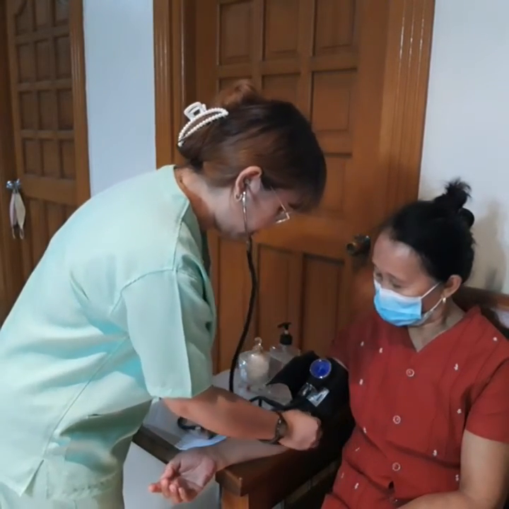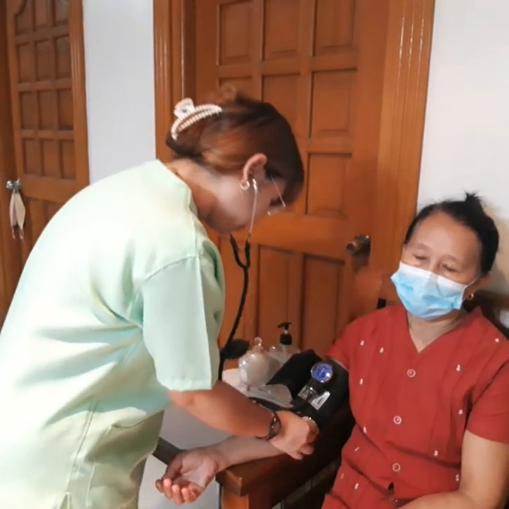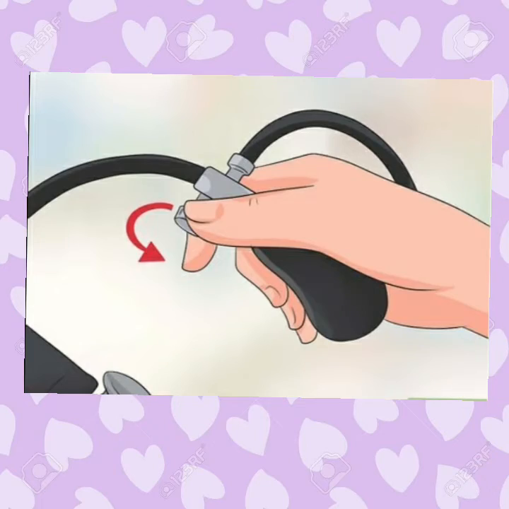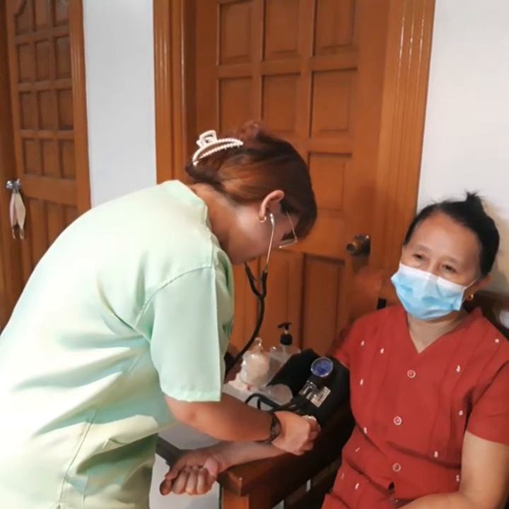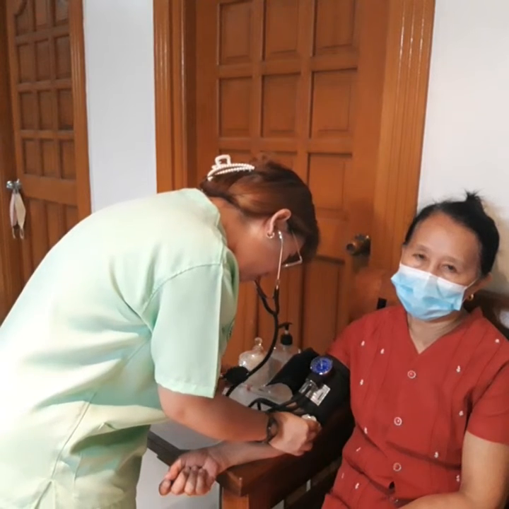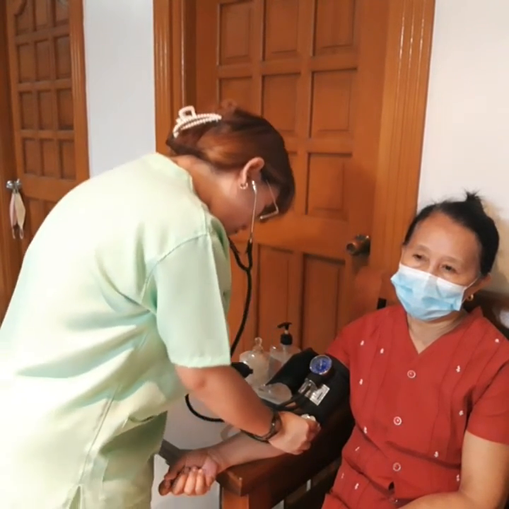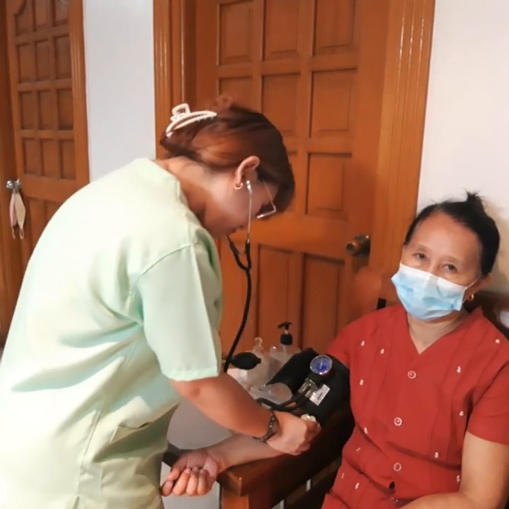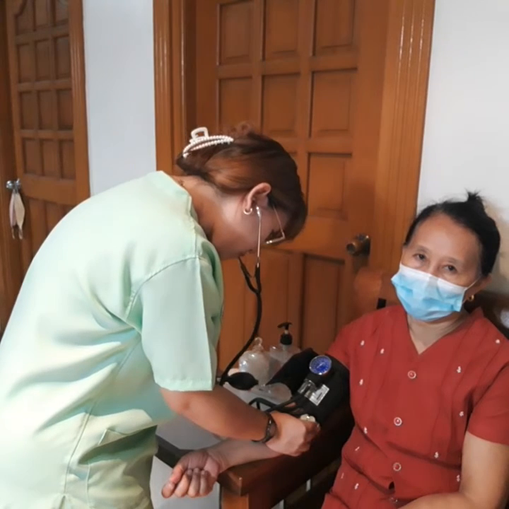Hold the pressure gauge in your left hand and the bulb in your right. Close the airflow valve on the bulb by turning the screw clockwise. Inflate the cuff by squeezing the bulb with your right hand. You may hear the pulse in the stethoscope. Watch the gauge and keep inflating the cuff until the gauge reads about 30 points mmHg above your expected systolic pressure. At this point, you should not hear the pulse in the stethoscope.